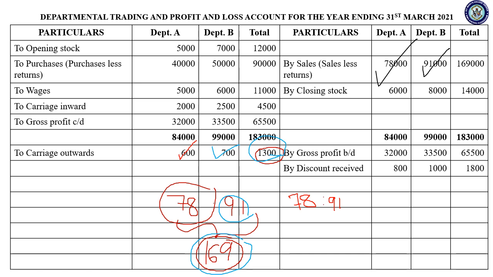Otherwise, you can stop with 78:91 if you find it difficult, or you can continue with this. Now, so 13, how much is 78? 13, 6 the 78. And 13, how much the 91? 7.